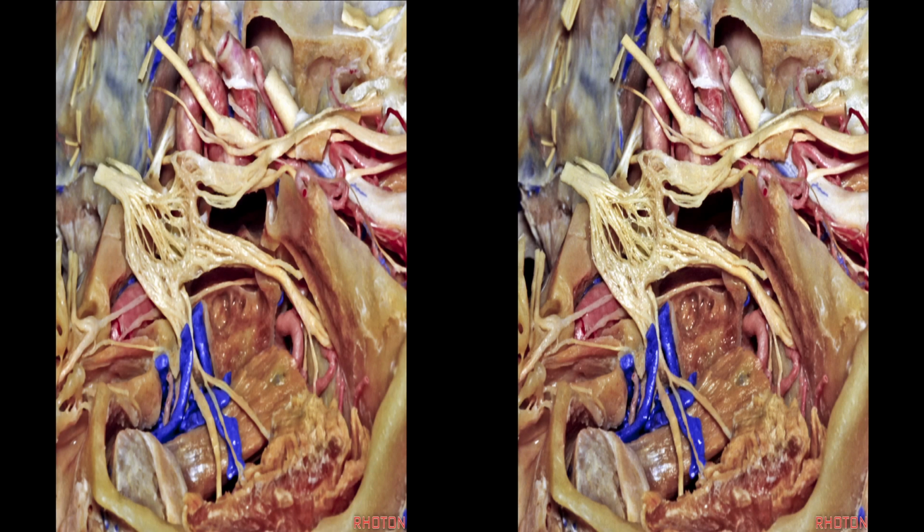And then looking at all of this from laterally, we see clinoidal, oculomotor, supratrochlear, infratrochlear, Parkinson's triangle, and then anteromedial, anterolateral, posterolateral, and posteromedial triangles. What nerve is this?